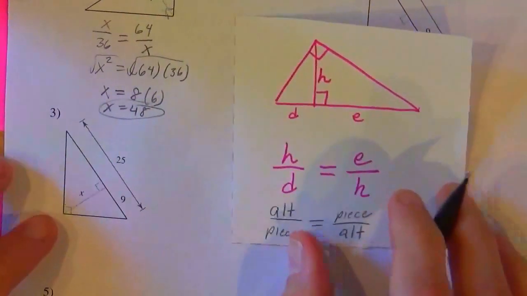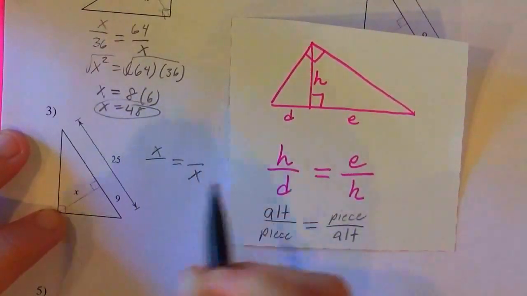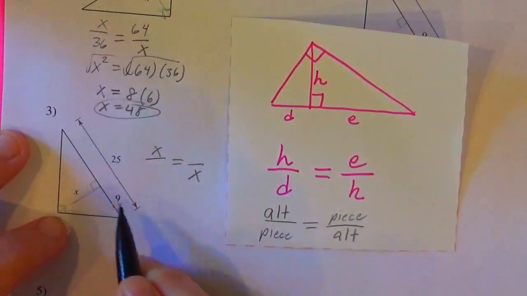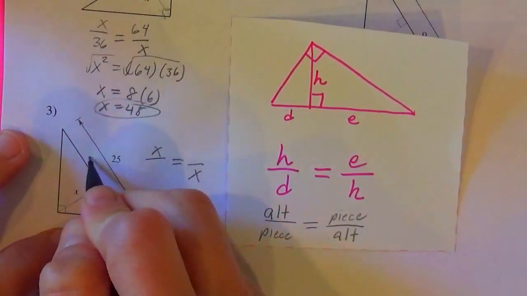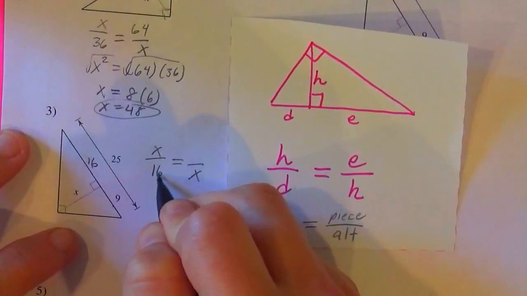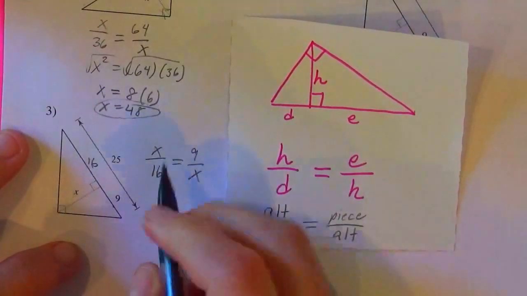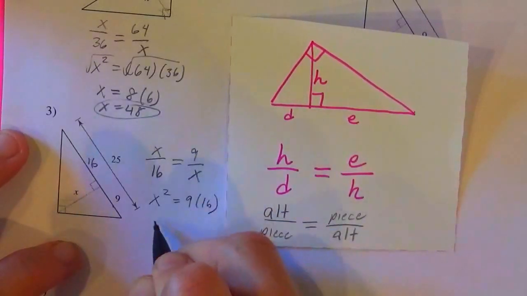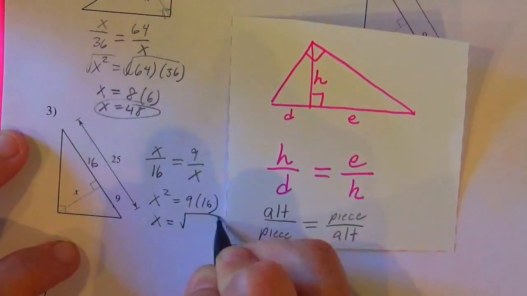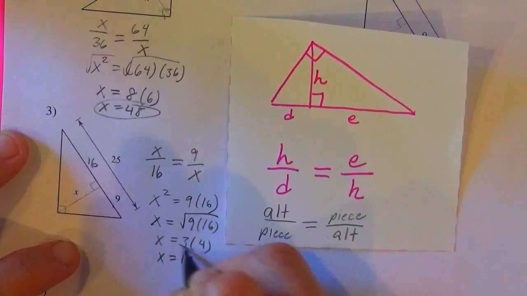The altitude goes on the diagonal, and it is the geometric mean of these two pieces. So I'll need to find this shorter piece. 25 minus 9 is 16. So I'll put the 16 here and the 9 there, and that's how it's set up. And so I'll have x squared equals 9 times 16. So x equals the square root of 9 times 16. So x is going to be 3 times 4, so x is going to be 12.